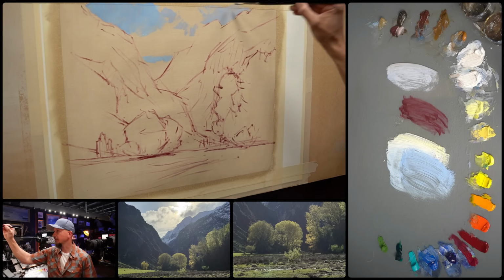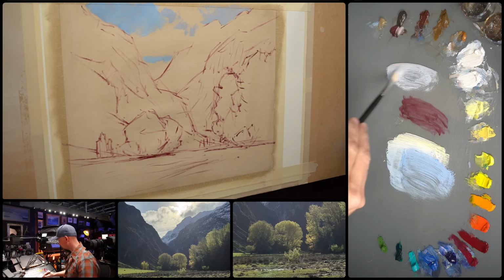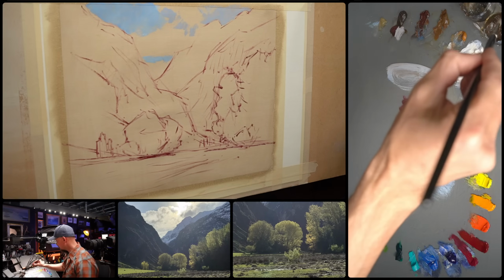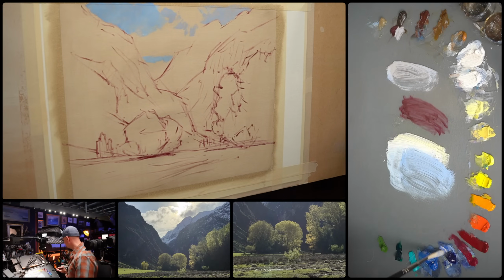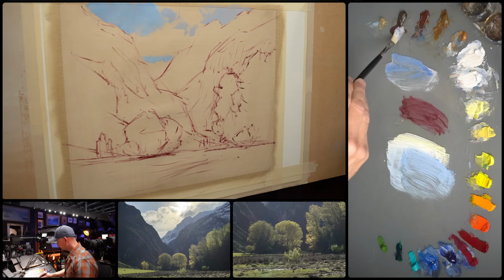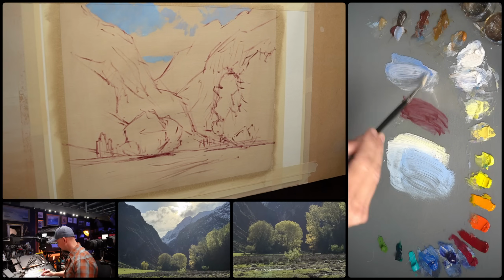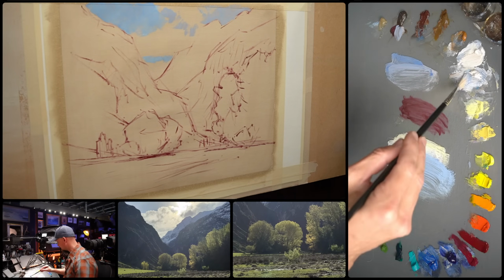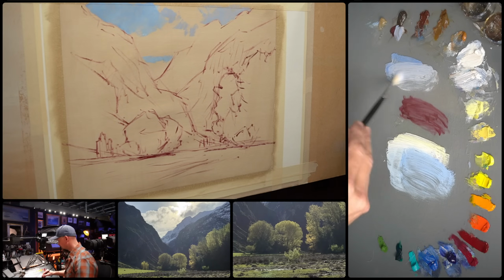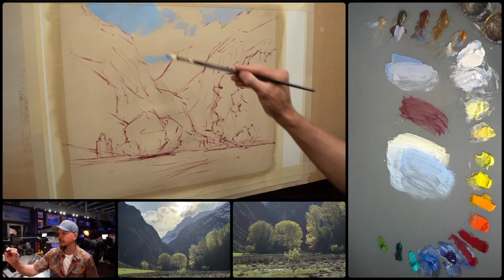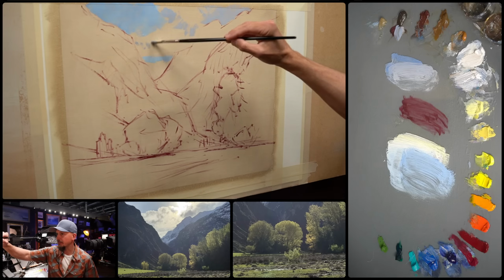Now, I love the block-in process because it's so immediate. It's so quick, right? It's the thing that establishes the scene right away. That immediacy is the thing that I just find captivating. From there, you can establish your scene, one sitting, let it dry, and then think about your painting.